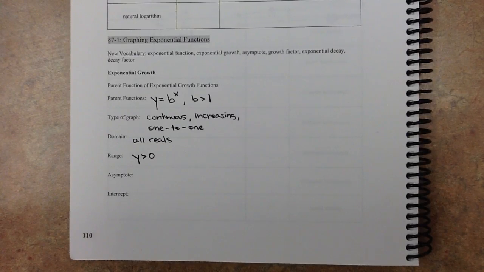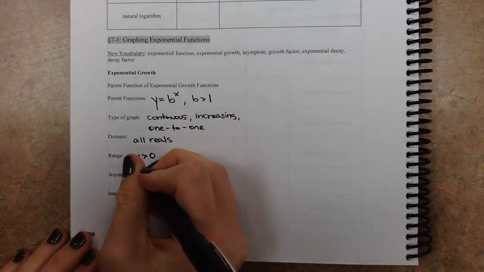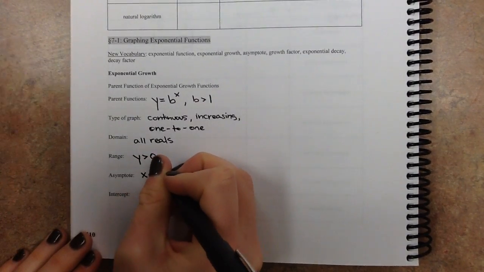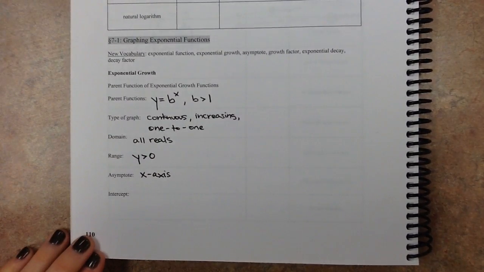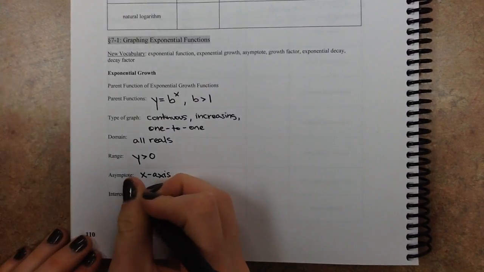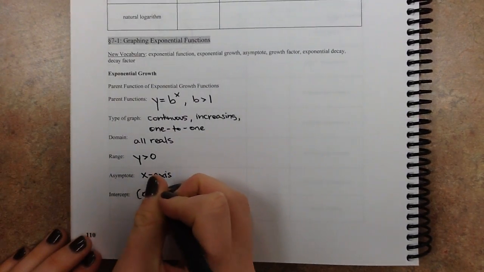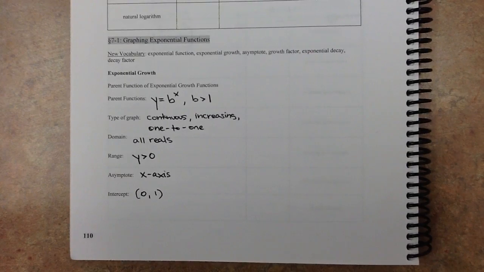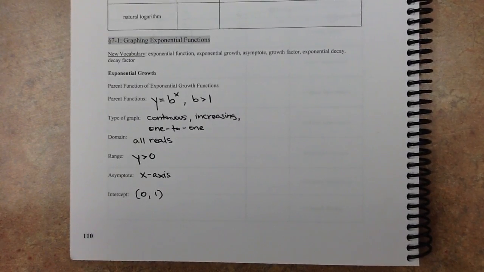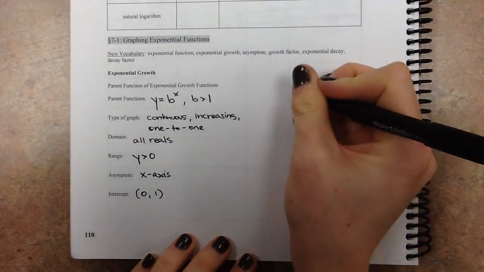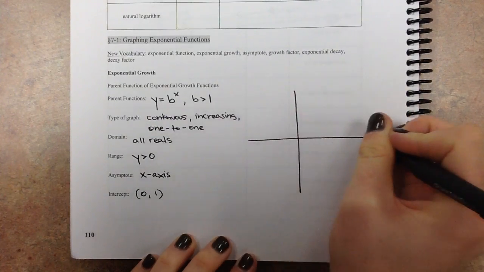We have an asymptote. Remember, an asymptote is a line that you will get very close to but never cross. And that is the x-axis. So it's horizontal. And then the intercept that we always have is the point 0, 1. Okay, so again, these aren't details that you should understand as of right now. I'm just writing all this stuff down. So our graph is going to look something like this.